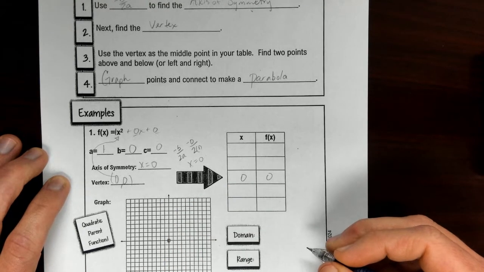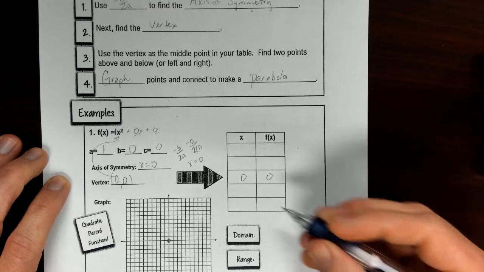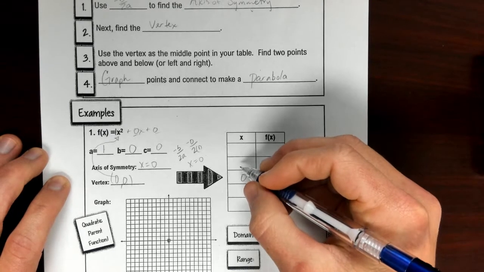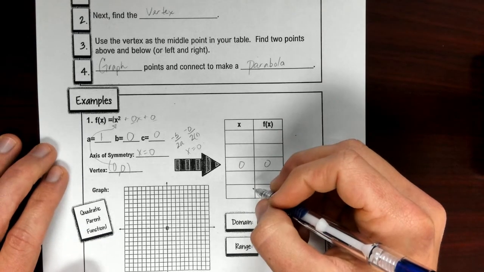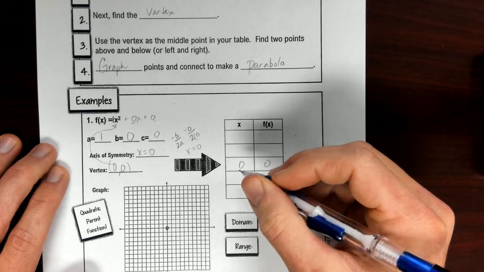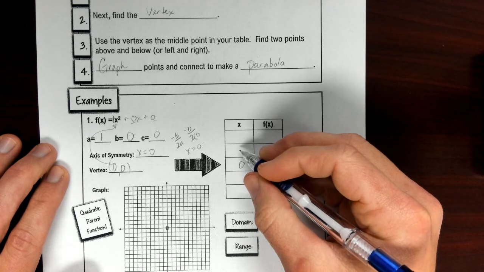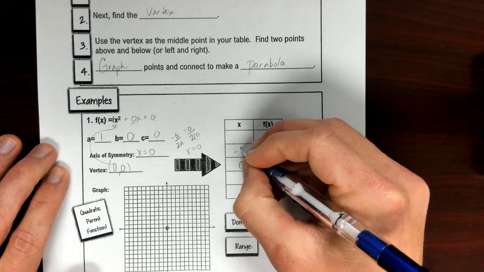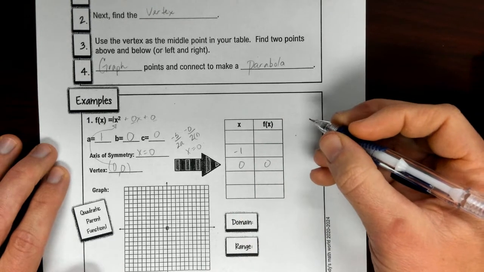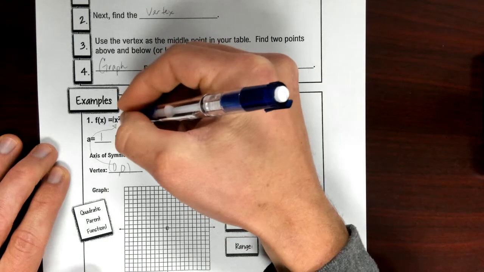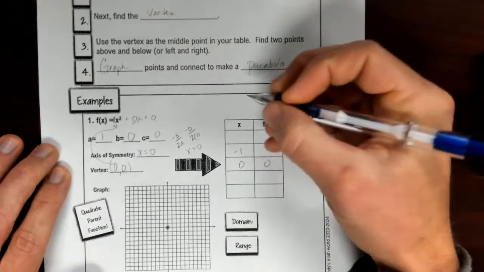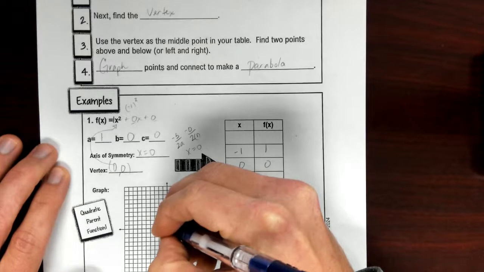Now we're going to pick some more x values so that we can find some points on the graph. So let's pick negative 1. Again, I'm going to plug this in and find what y is equal to. So negative 1 squared. Negative 1 times negative 1 is a positive 1. So I have a point at negative 1, positive 1.